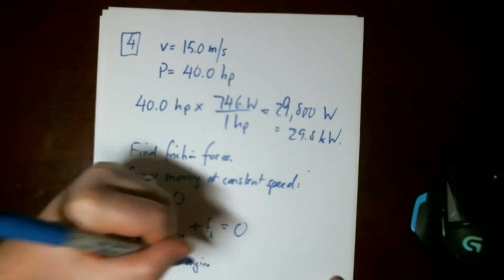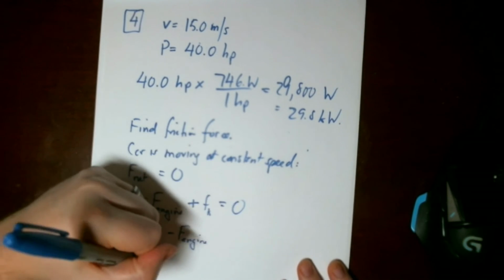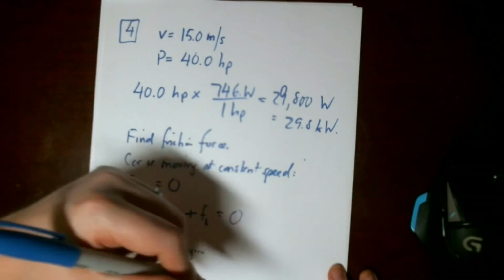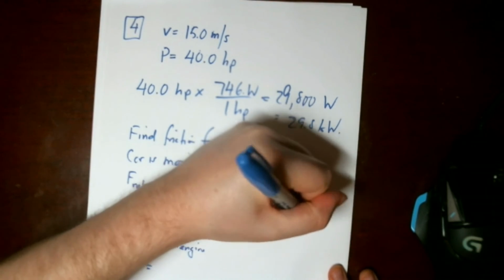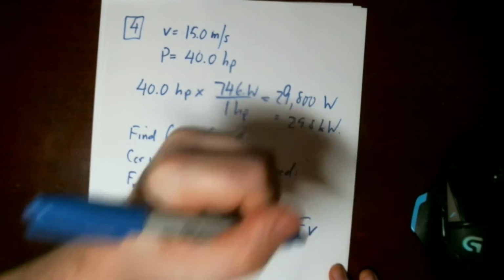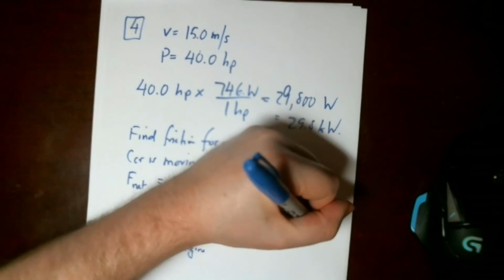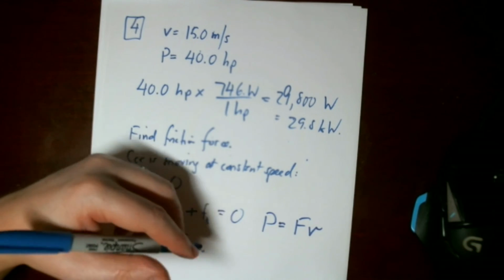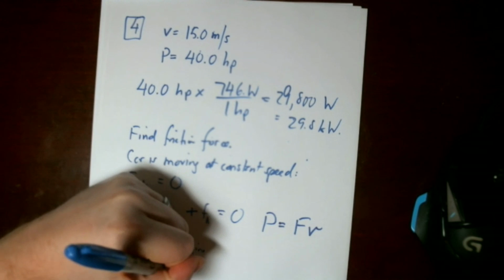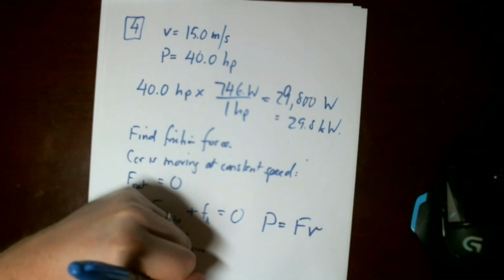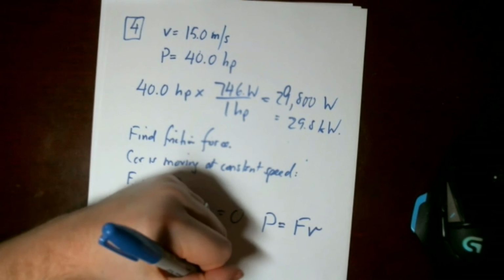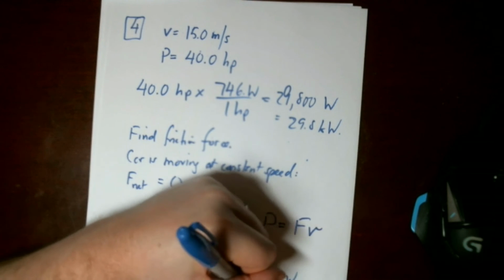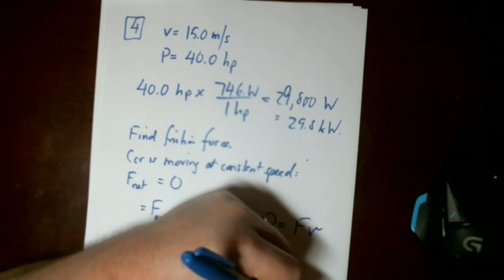Well, what's the engine force? The engine force we can get using one of our definitions for power. Remember, power can be expressed as force applied to a velocity, force times velocity. So that means that the friction force is just going to be the power of the engine over the velocity that it's driving the car at. So let's see, our power is 29,800 watts. The car is traveling at 15 meters per second.